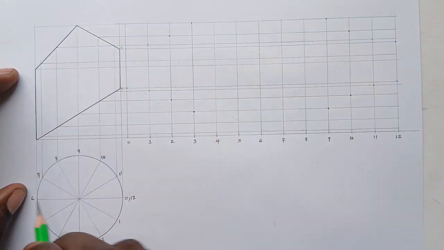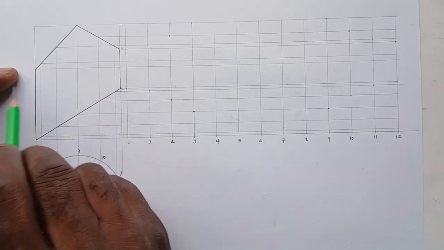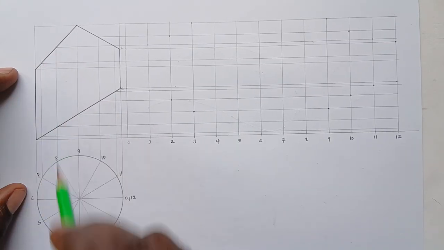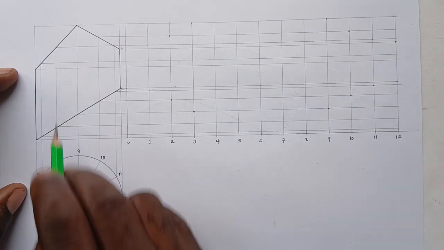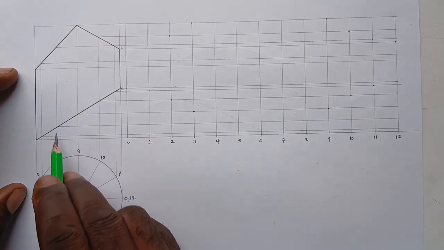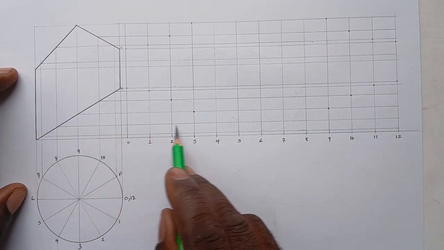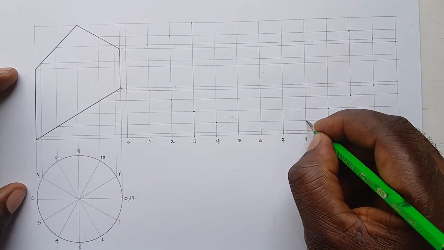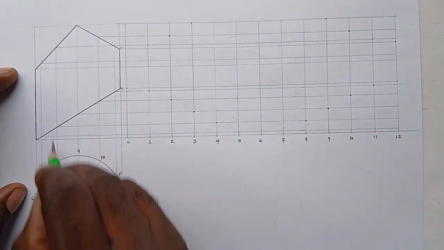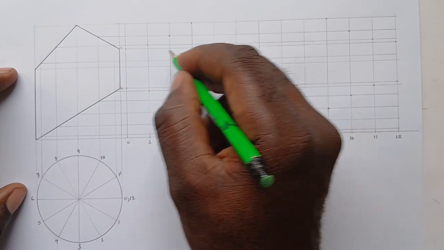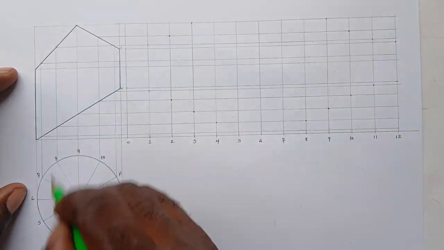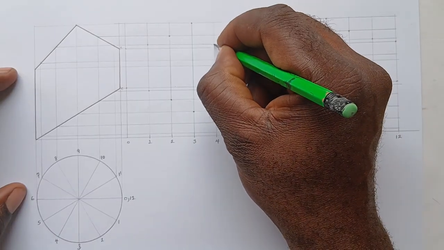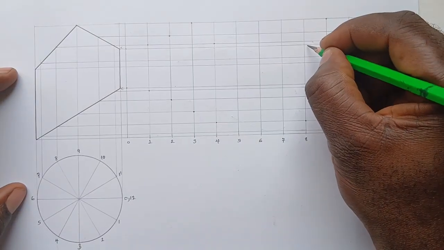For 9 and 3. Then the next one, I'm moving to this other side now, is 8 and 4. So you trace 8 and 4. This is 4 here, and this is 8 here. For the top, this is it: 4 here, and this is 8 here.